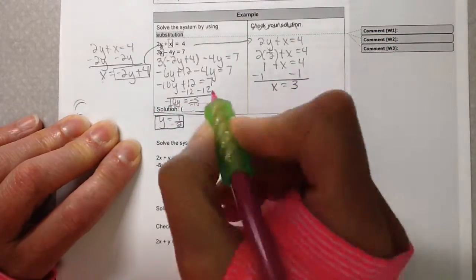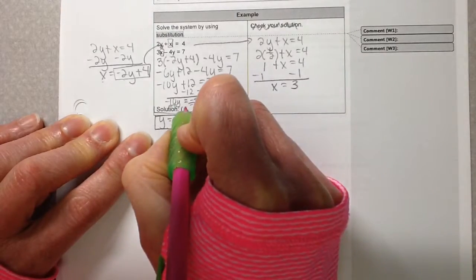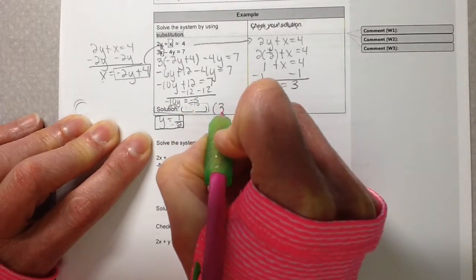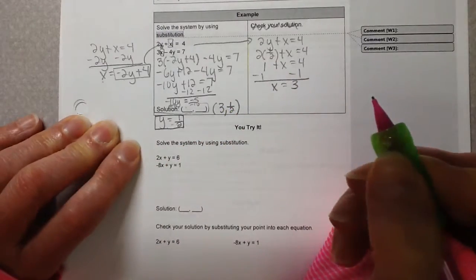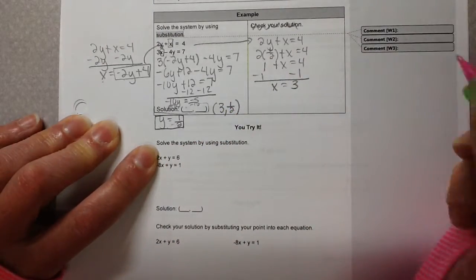Here's my solution area right here. I need to write that as an ordered pair. So my solution, my x is 3. Let's just write it over here. 3, 1/2. Now I'm going to check it.